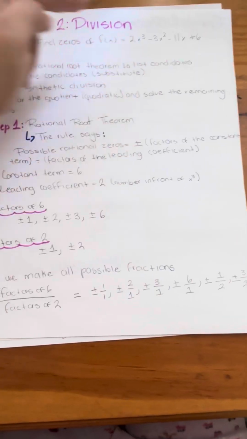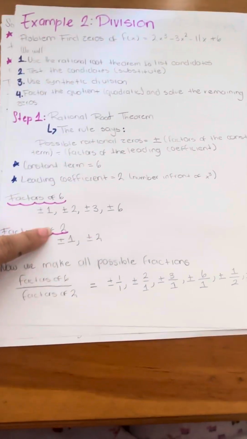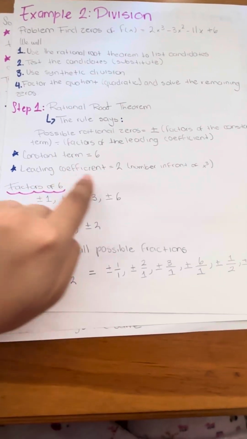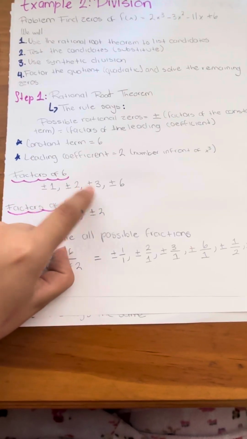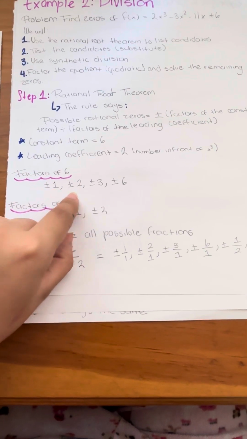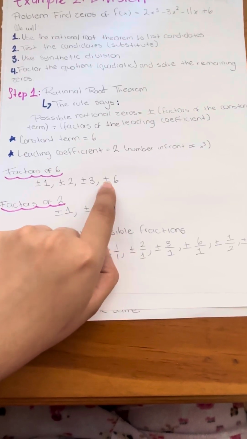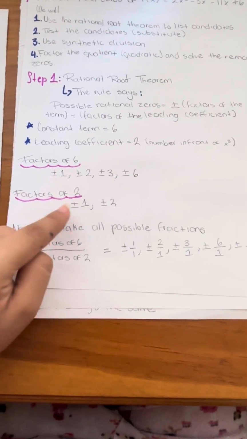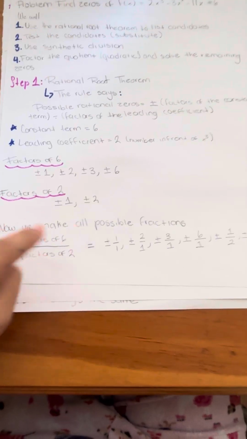Now, for the constant term, we're gonna do it first, and the leading coefficient, we're gonna do it second. So the factors of number 6 are positive or negative 1, positive or negative 2, positive or negative 3, and positive or negative 6. Now we do the factors of 2, positive or negative 1, positive or negative 2.